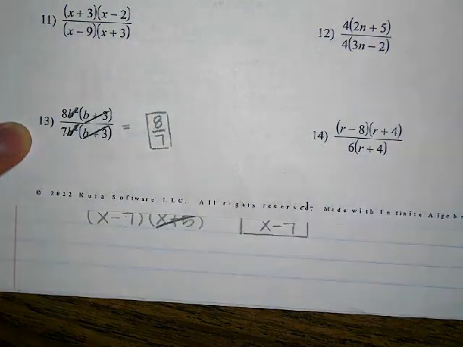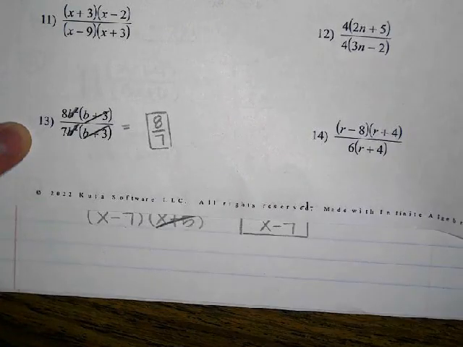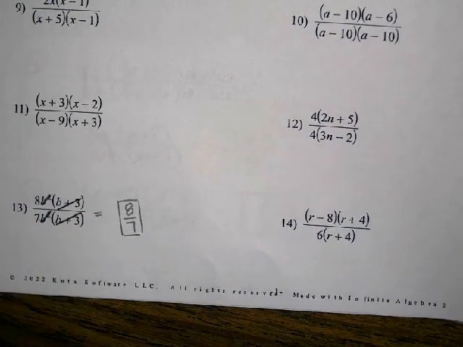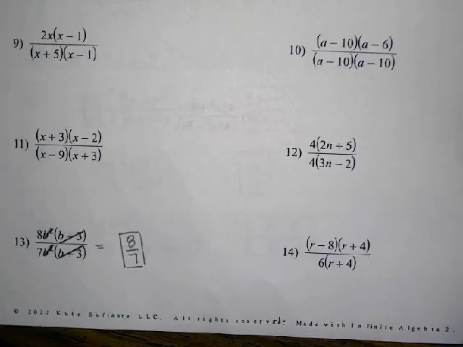Is there another one that feels intimidating? No? Okay. All right, so go ahead and work on those ones. We're finishing the front side of the worksheet.